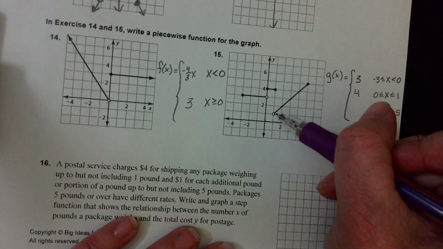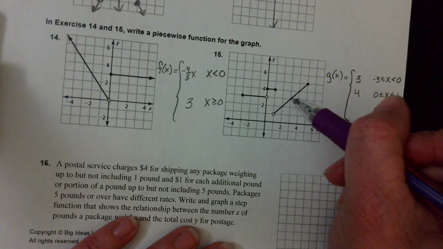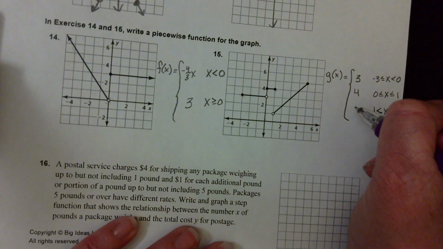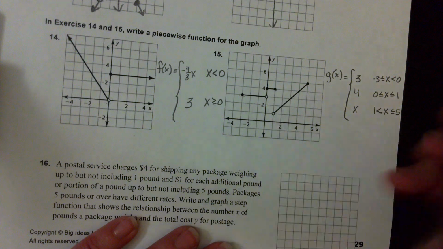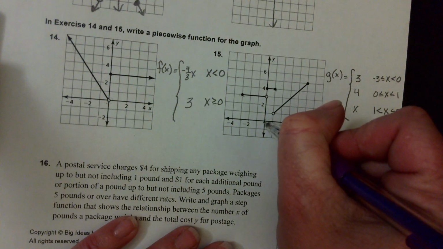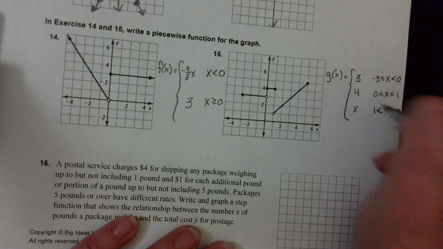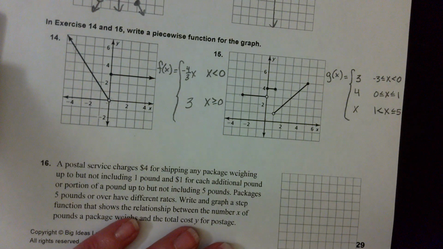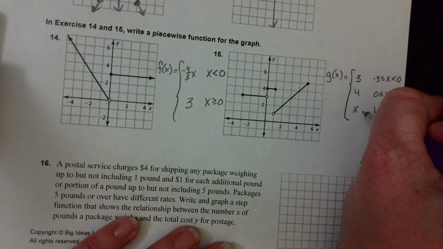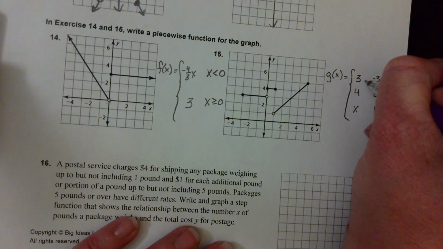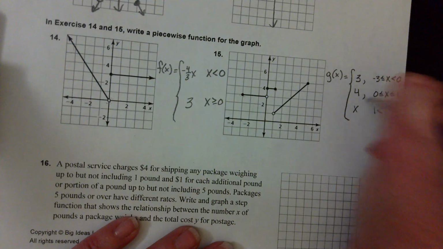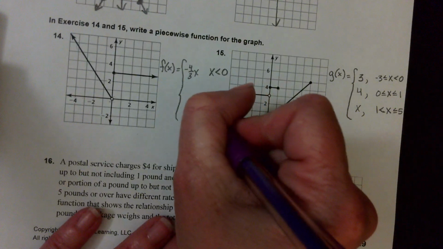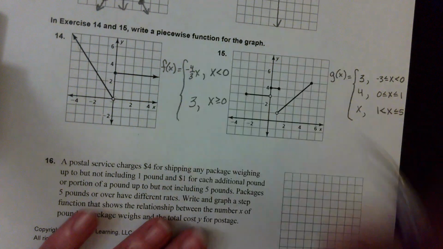And this is a line. It has a slope of 1, so that's 1x. It has an intercept of 0. If I extended this line, my y-intercept would be 0, so this is just x. I'm noticing one other small thing for notation. Anytime we give the function, we separate the function part and the inequality with a comma. So I'm going to do that on both of my functions.